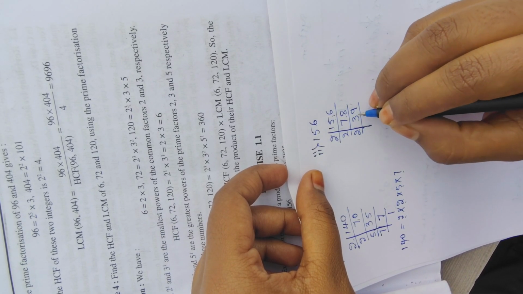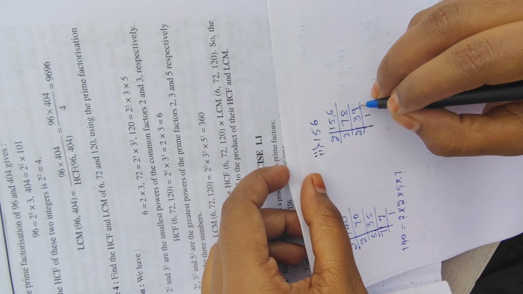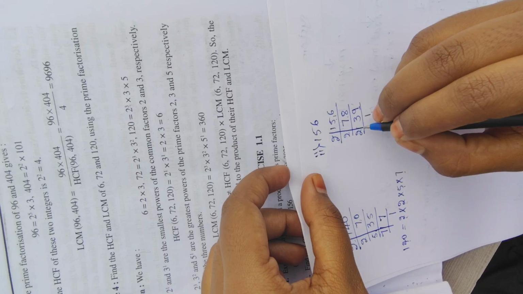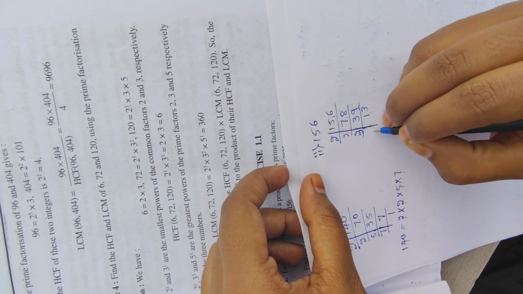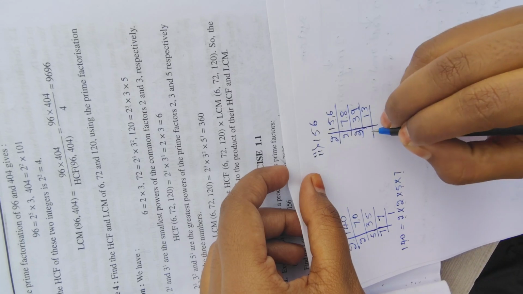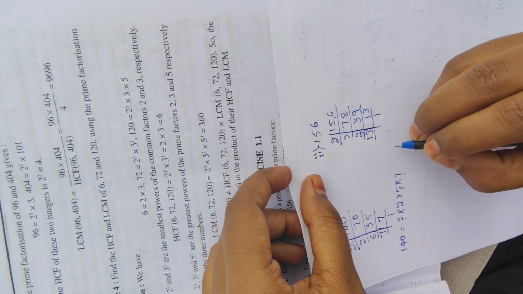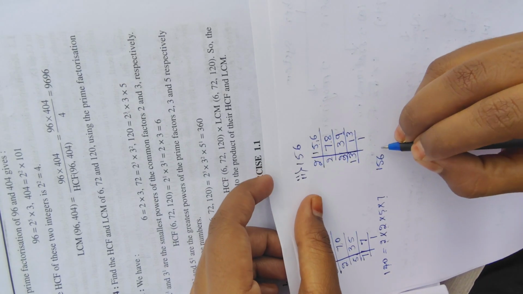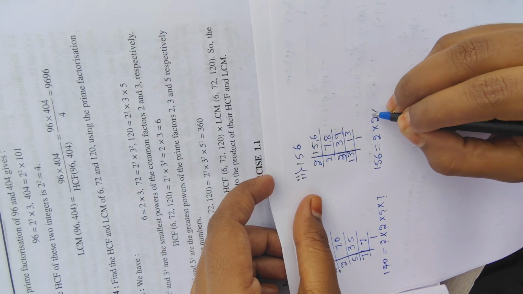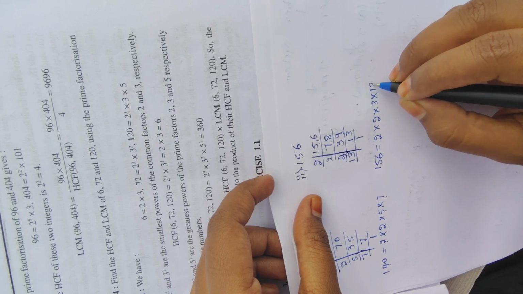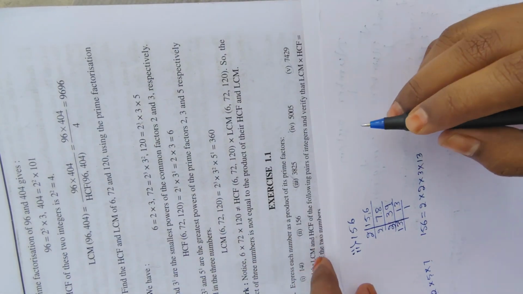2 1s are 2. See, children, here in the unit place it is an odd number, so an odd number cannot be divisible by 2. Therefore we have to take 3 here. 3 1s are 3, 3 3s are 9. And we know that 13 is a prime number. It cannot be divisible by any number. So 13 1s are 13. So the factors of 156 are 2 into 2 into 3 into 13. These are the prime factors of 156.